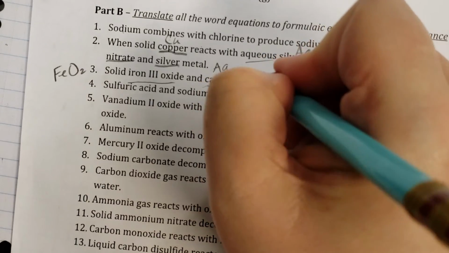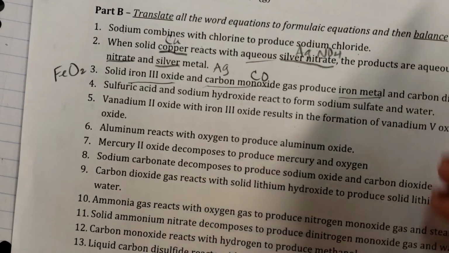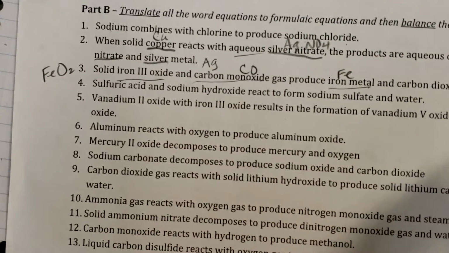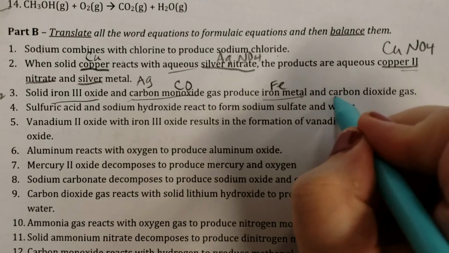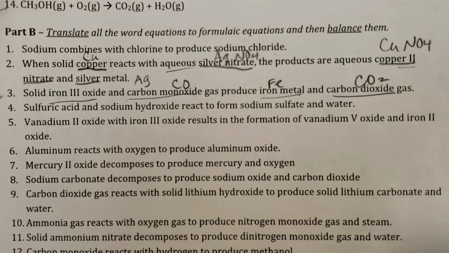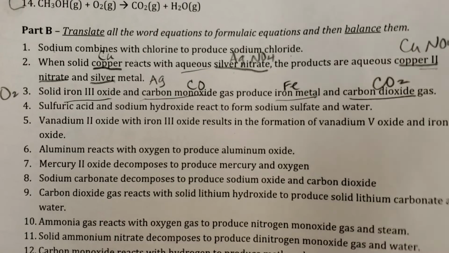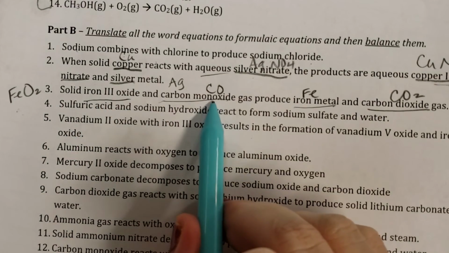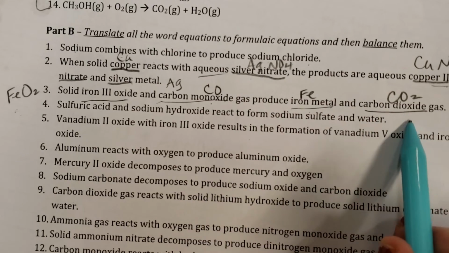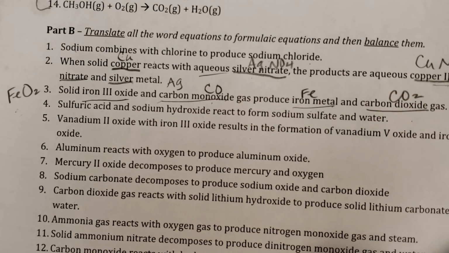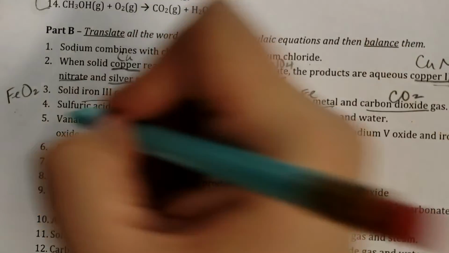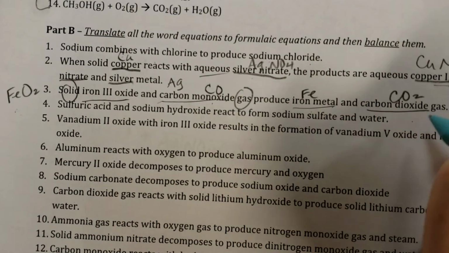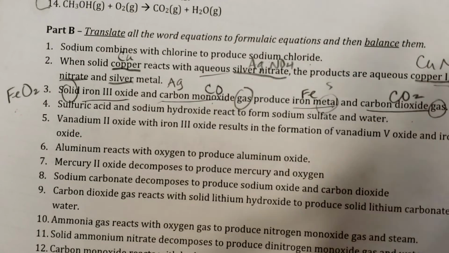So carbon monoxide produce iron metal, which is Fe, and carbon dioxide gas, which is CO2. Okay, so we have FeO2, CO, Fe, CO2. This is gas, solid, gas. This is also a solid.